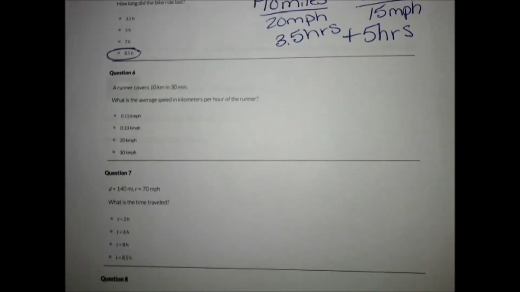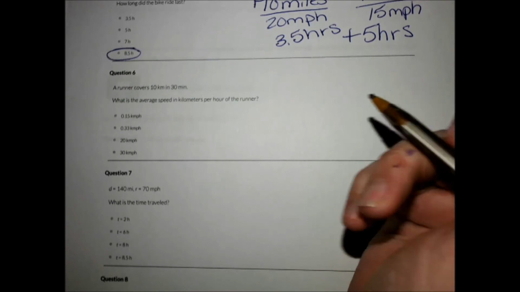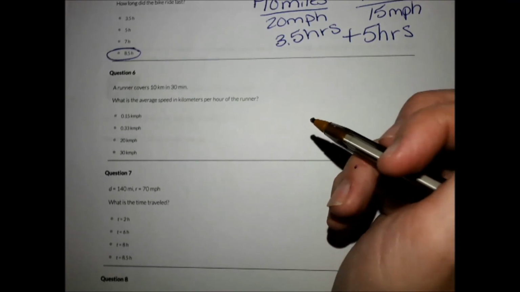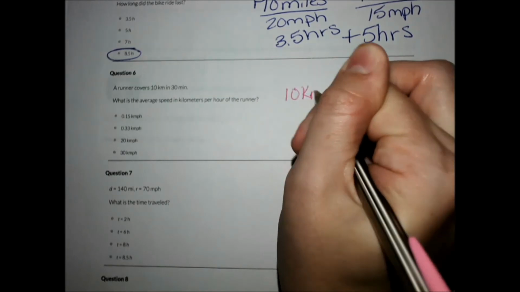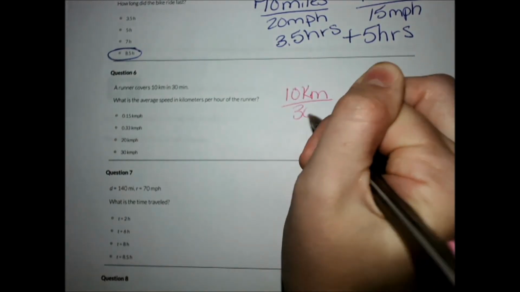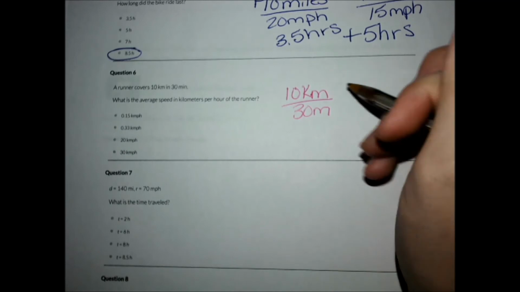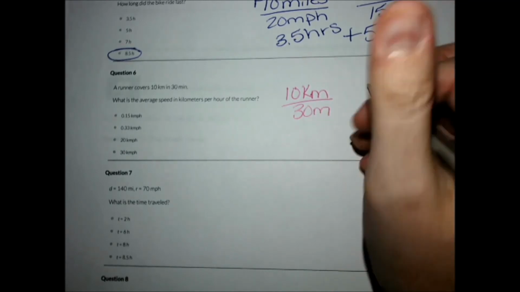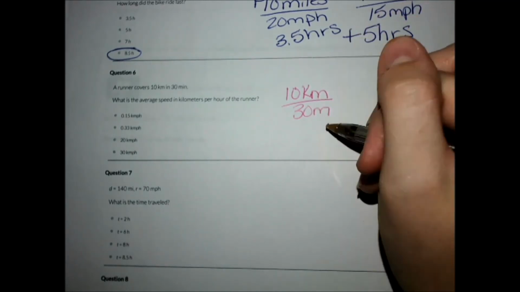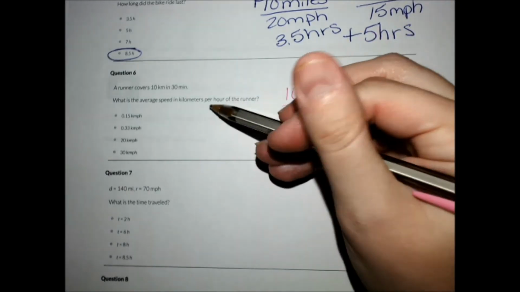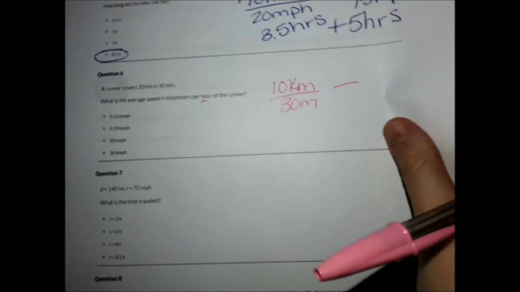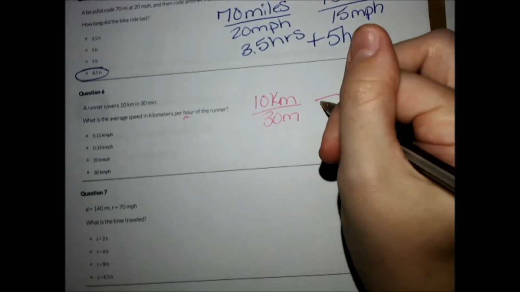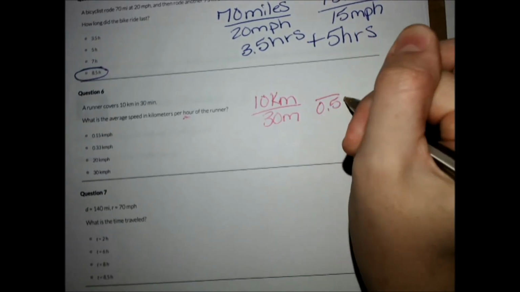Okay, the next one, a runner covers 10 kilometers in 30 minutes. What's the average speed? Okay, 10 kilometers in 30 minutes. So I want to simplify this. Okay, we are looking for kilometers per hour, so the first thing I need to do is change this to hours.